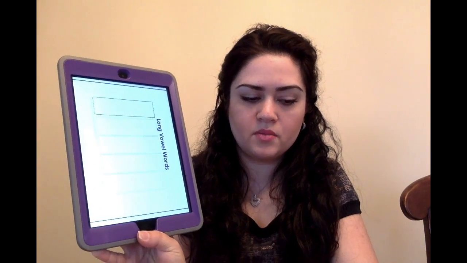Let me show you the word board. This is an image of the word board. So you see there's columns where you can separate the words according to their long vowel type. For example, OA or EE and EA, and that way he can see them clearly separated in each column.